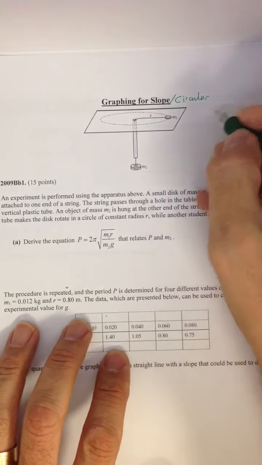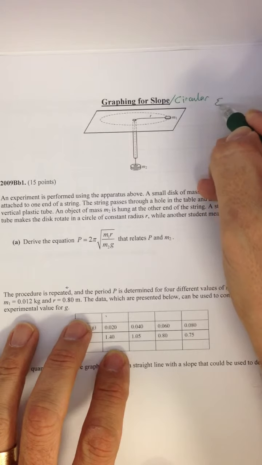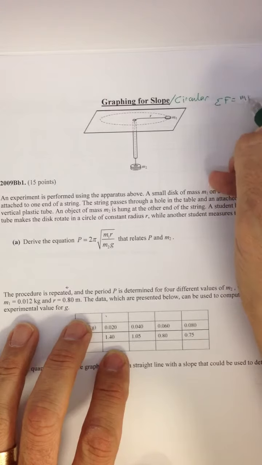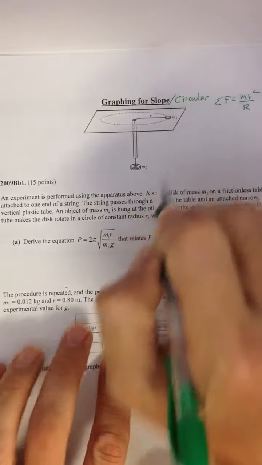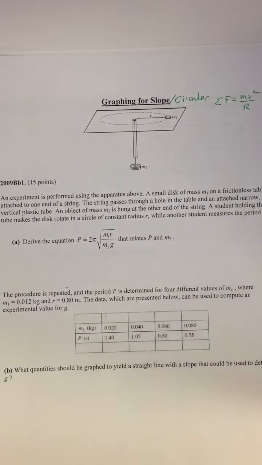That's the circular part. And we know that if it's circular, we're going to have to do sigma F equals mv squared over r. We can sort of start with that. That's how we know it's a circular thing. It's moving in a circle, and we know some force has to be that.